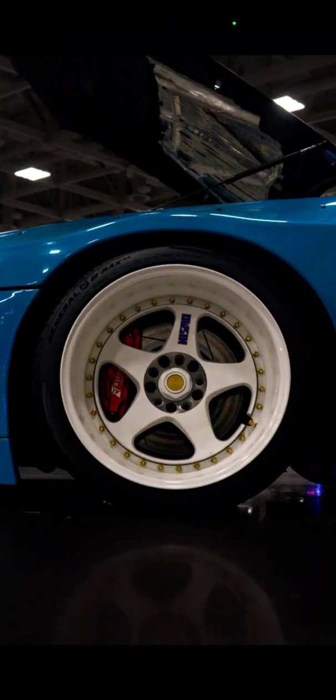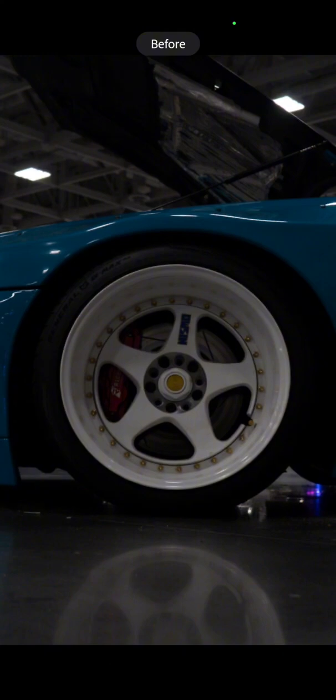Now this is a photo. Just wait, it's going to load a little bit. There you go. Here's before. There's after.